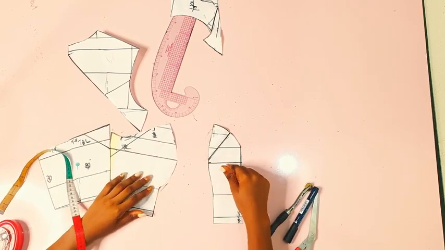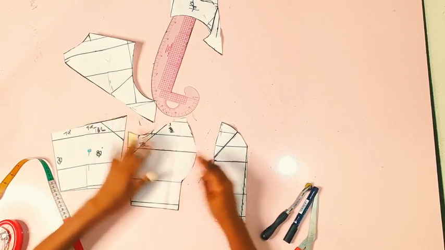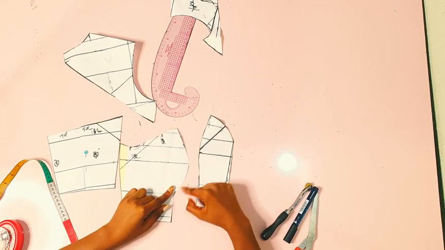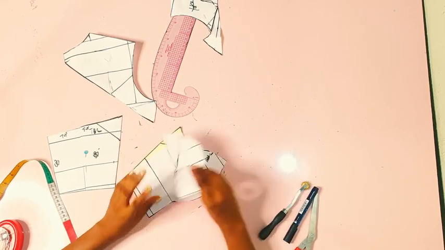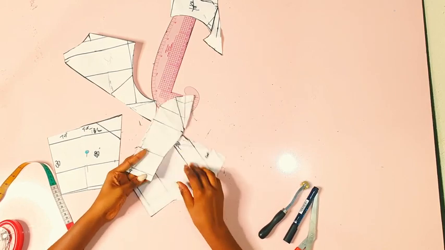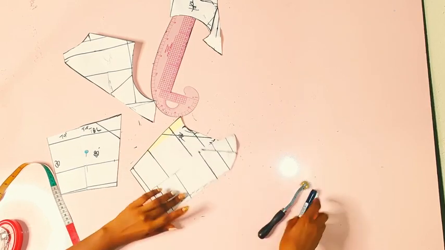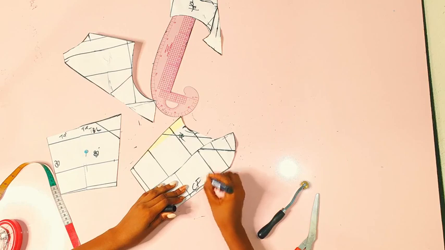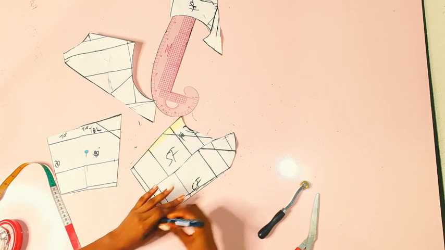Now, I said I was going to teach you how to correct this. You need to make sure that the lines are the same length. All right, so take your center front. This is your center front. This is your side front.